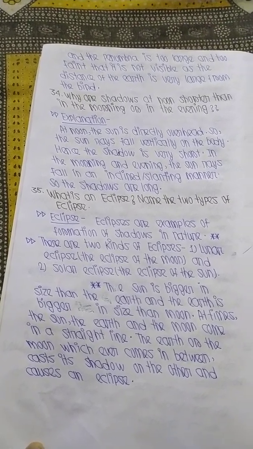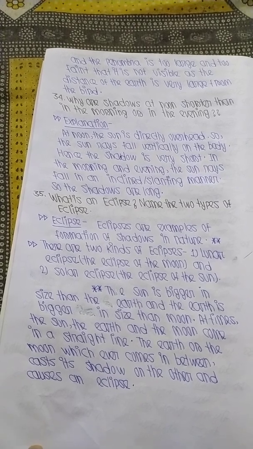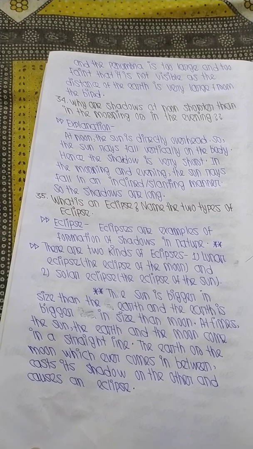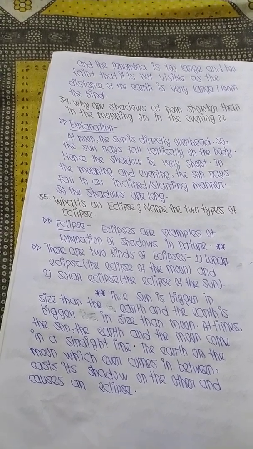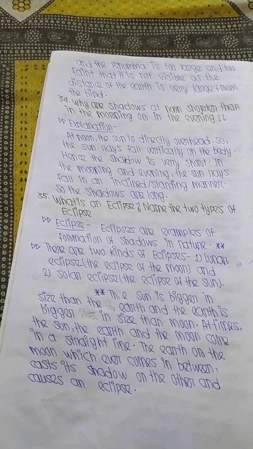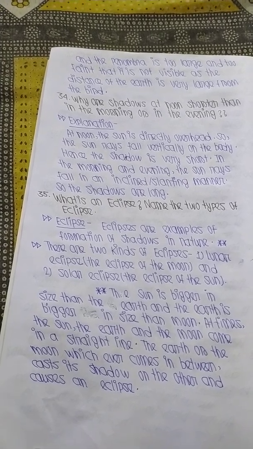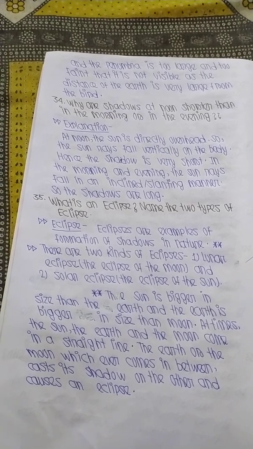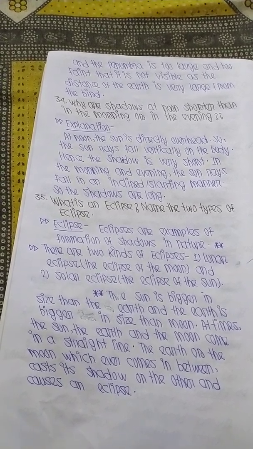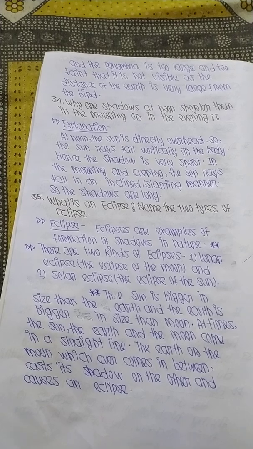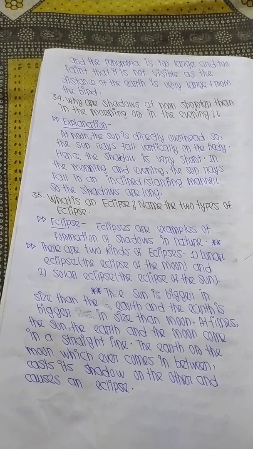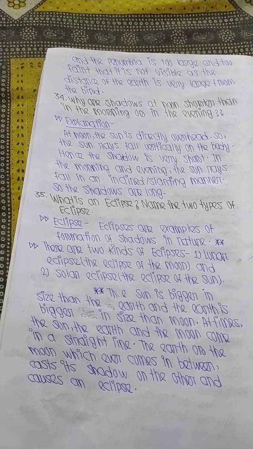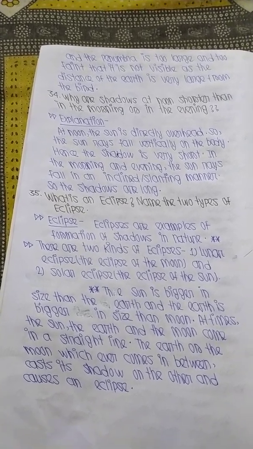Question 34. Why are shadows at noon shorter than in the morning or in the evening? Explanation. At noon, the sun is directly overhead. Full stop. So the sun rays fall vertically on the body. Hence the shadow is very short. In the morning and evening, the sun rays fall in an inclined or slanting manner. So the shadows are long.